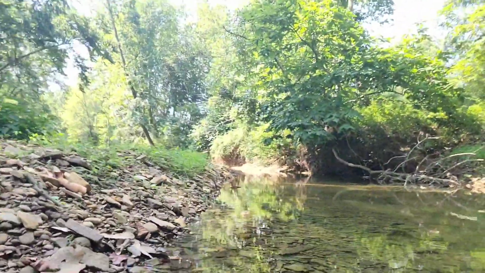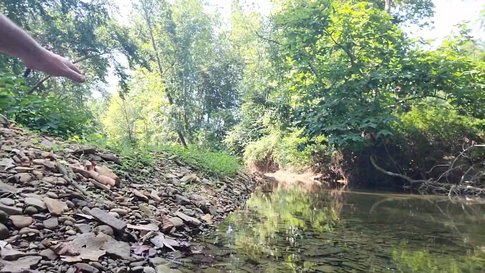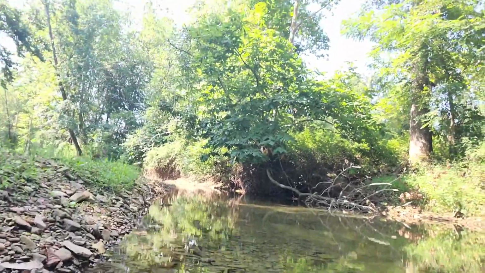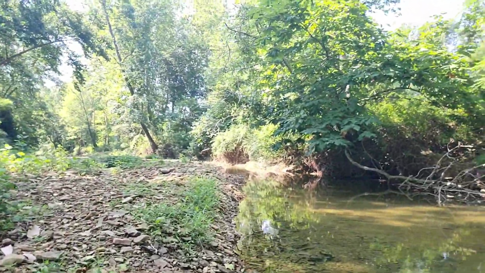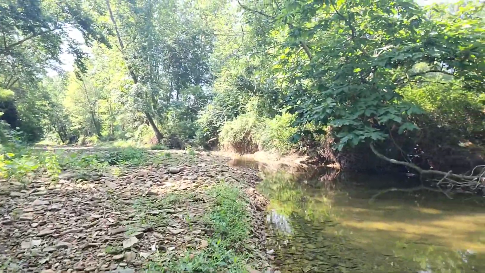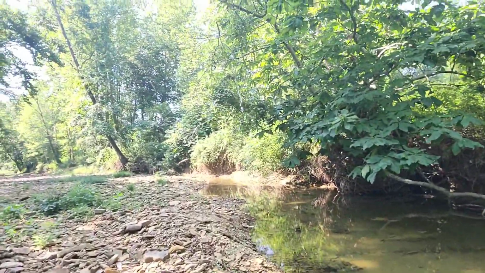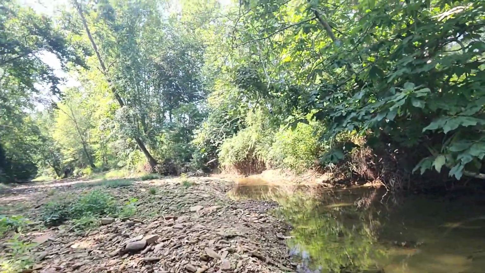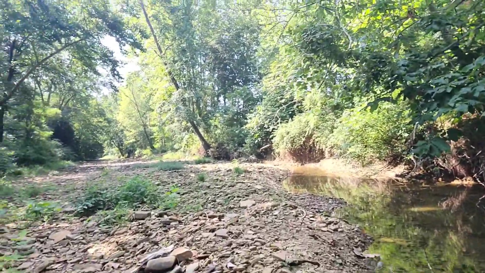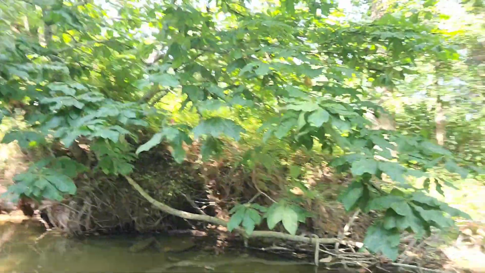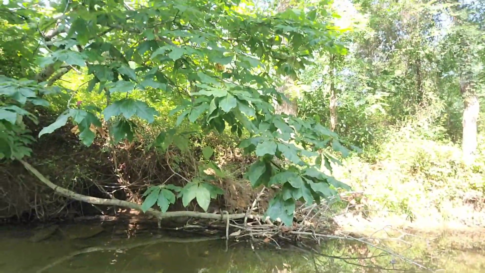You see the normal flow of water was at the top of the bank, right? And you remember how dry this was and dirty? We got about 3 inches of rain in the last 4 or 5 days. So now we got some water flow. Now it's not as deep as it should be, but as you can see, it's clean.